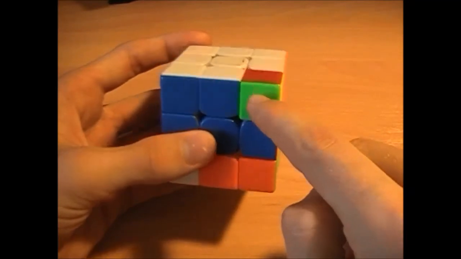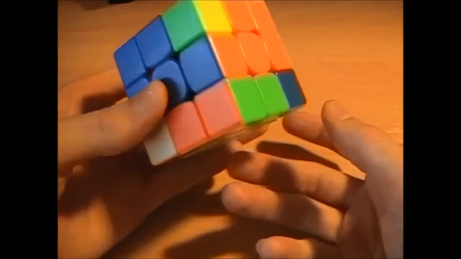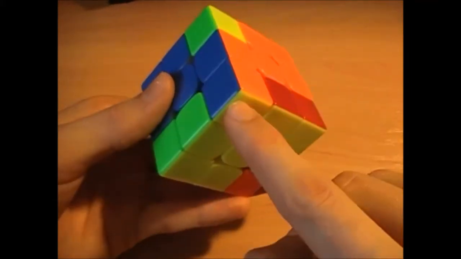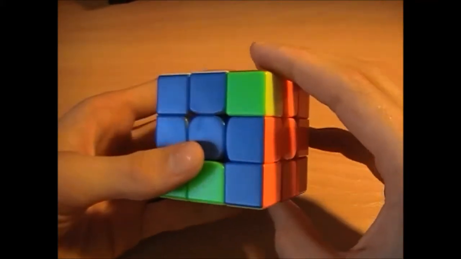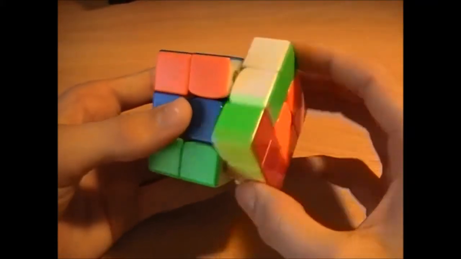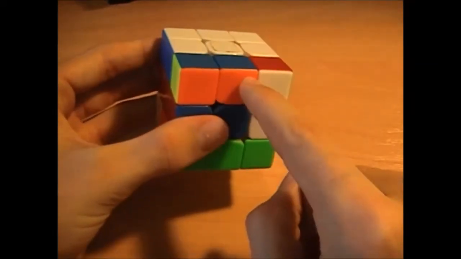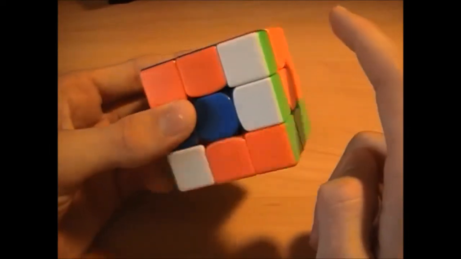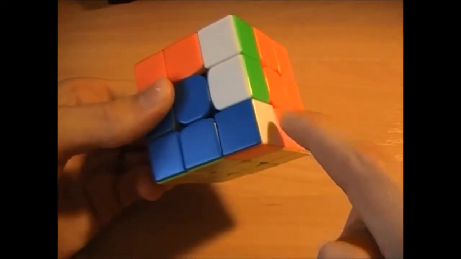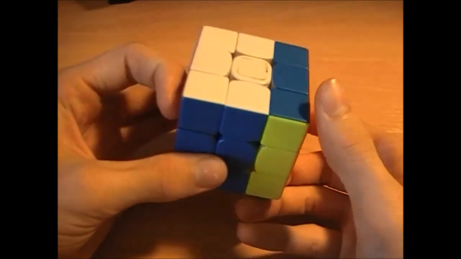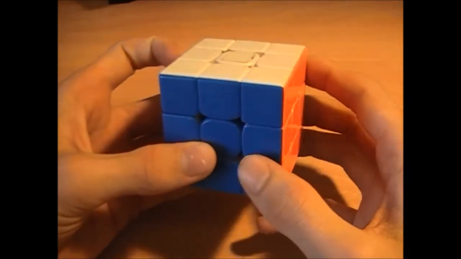Now we've got our green, red and yellow piece, and that belongs here in our green, red and yellow spot. Swap it out, R, U, R prime. Next we've got our orange and blue, which belongs in our orange and blue slot. So that's R, U prime, R prime.